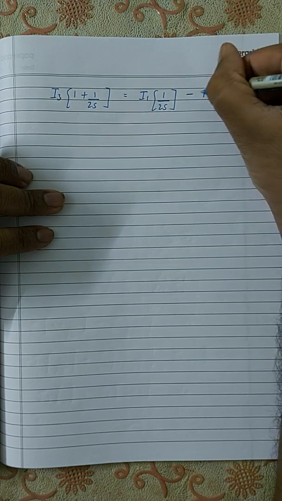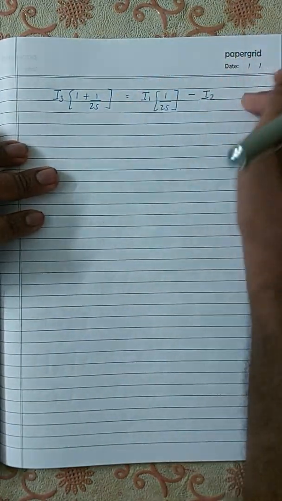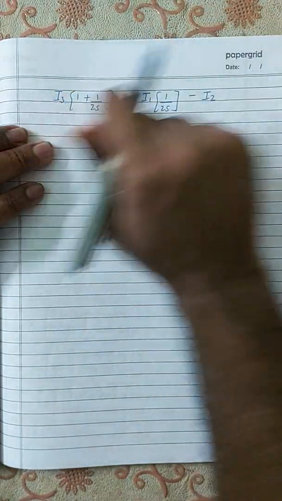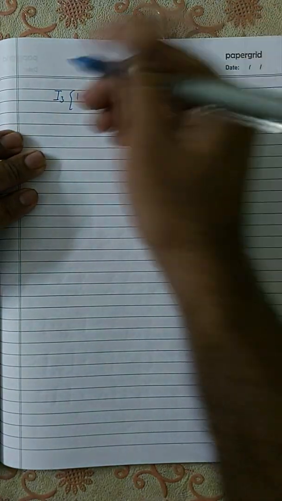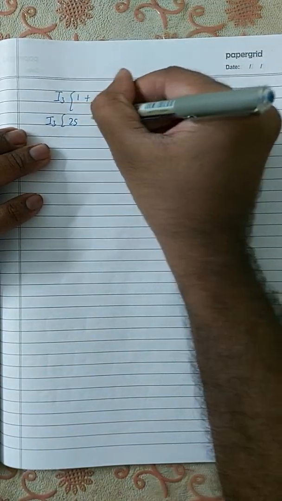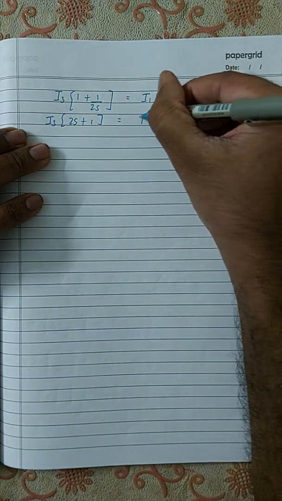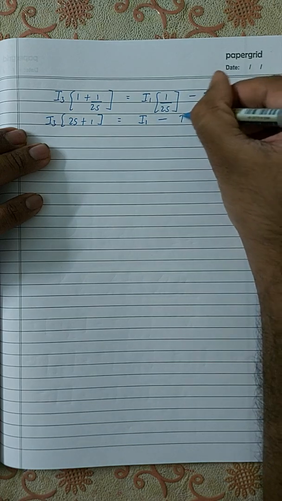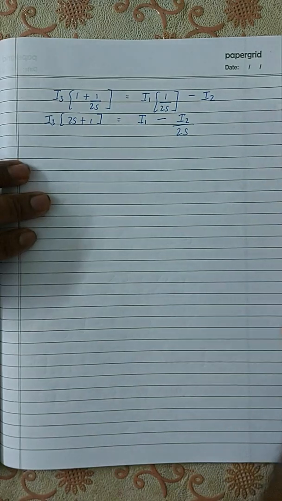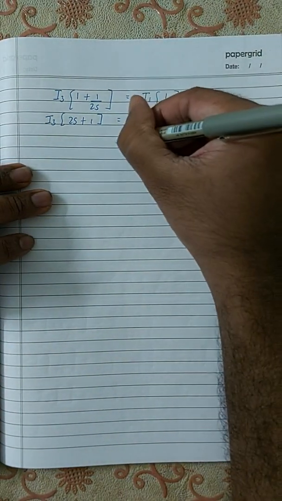Now I can simplify this equation by multiplying the entire equation with 1 by 2s. I will get I3 into 2s plus 1 is equal to I1 minus I2 by 2s, or I2 into 1 by 2s. That's it. So I found this equation.